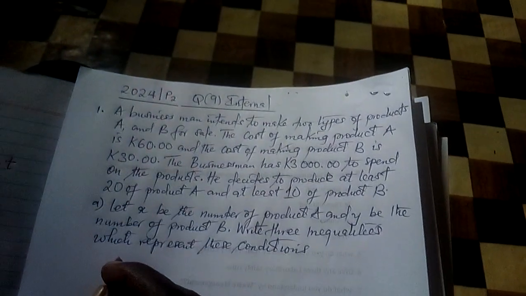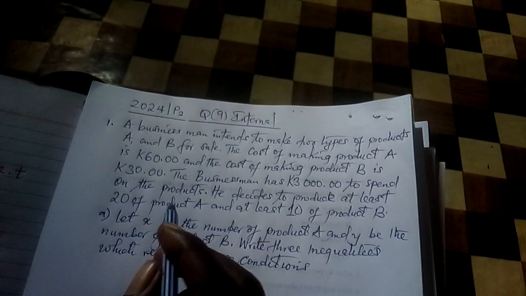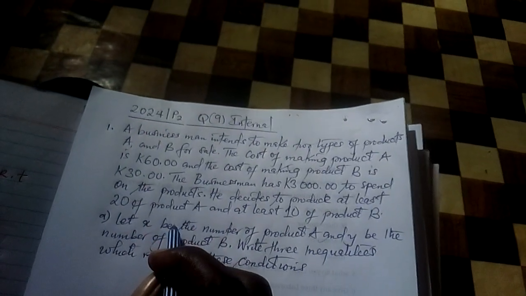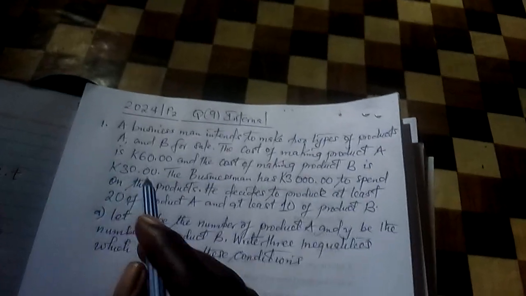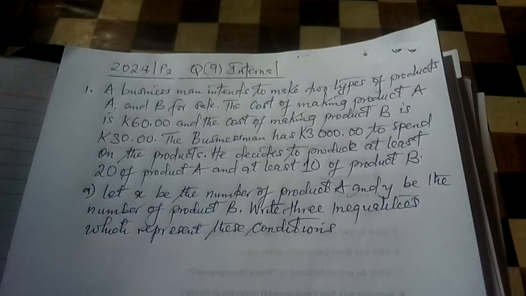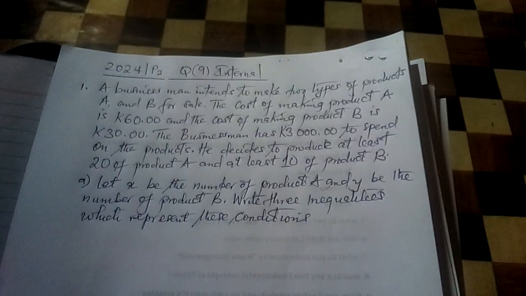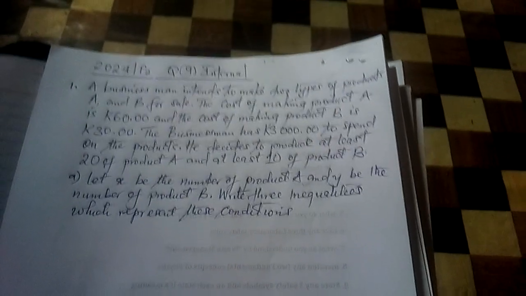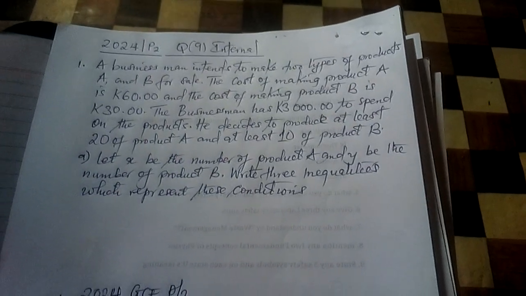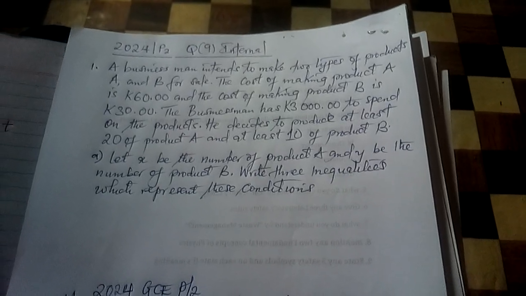They have told us that A is X and B is Y. In total, this business person had 3,000 to spend, which means that you can't exceed your budget, your expenditure.